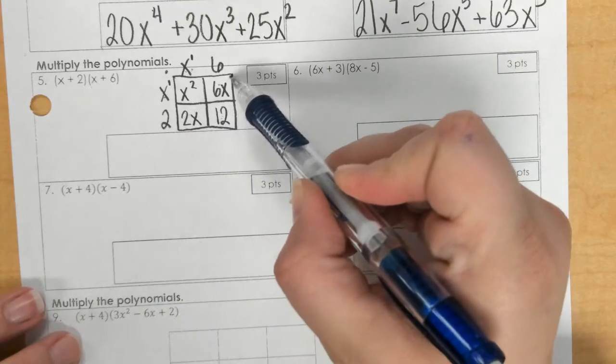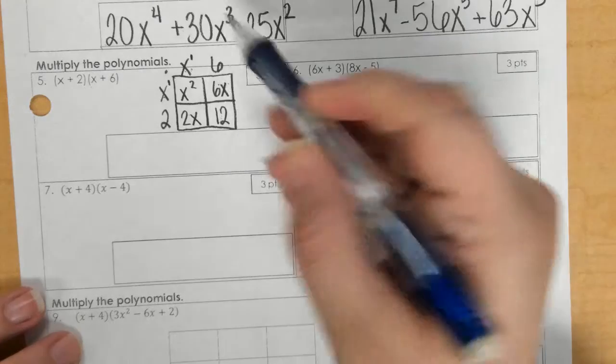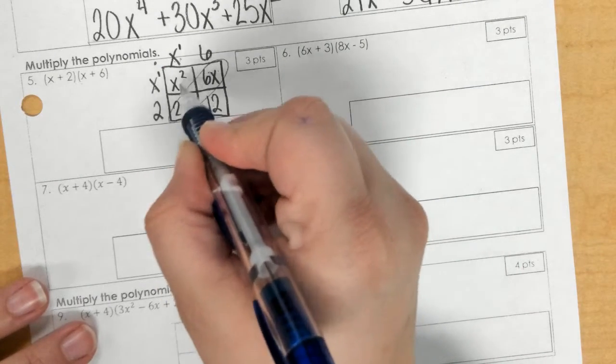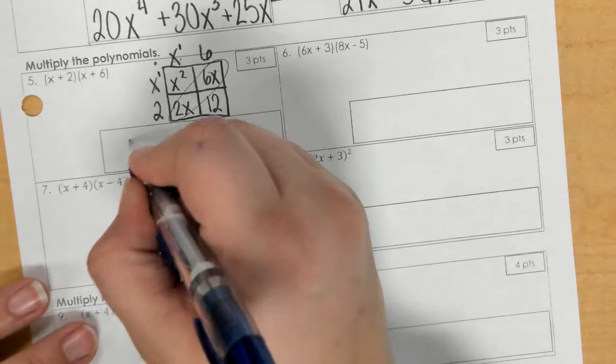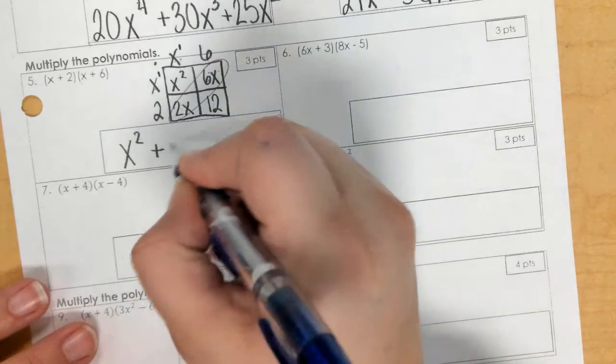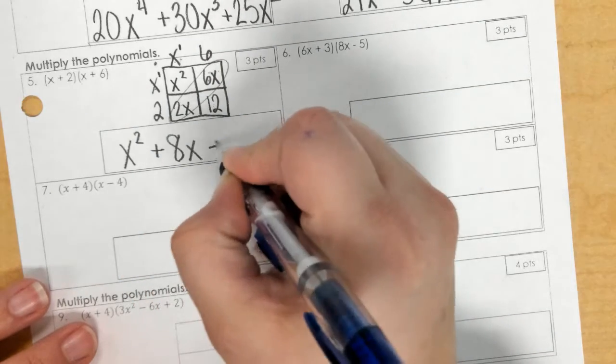My diagonal right here should be like terms. And I want to write all of these terms in standard form. So x squared is my highest exponent. 6 and 2 make 8. And 12.